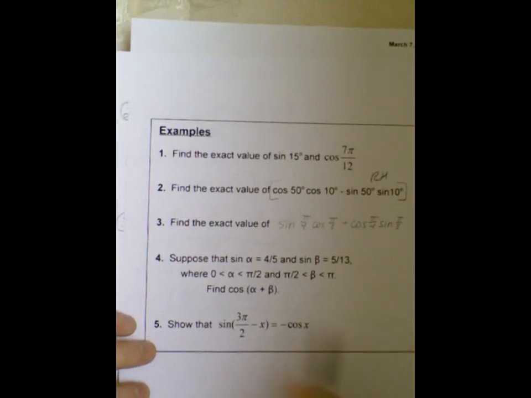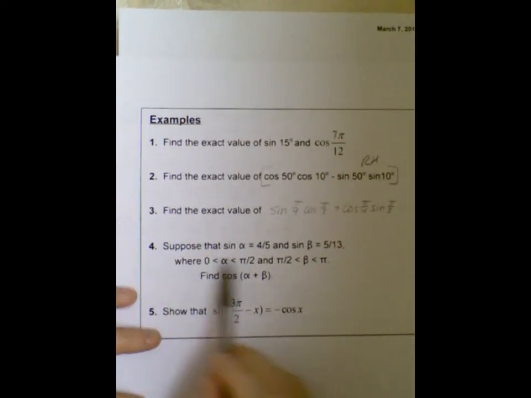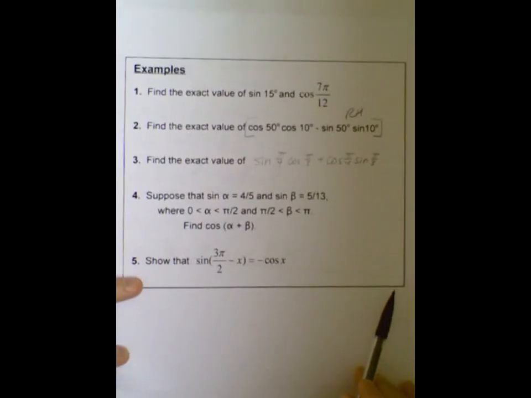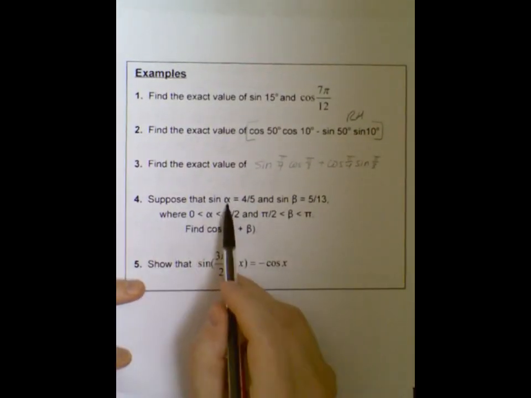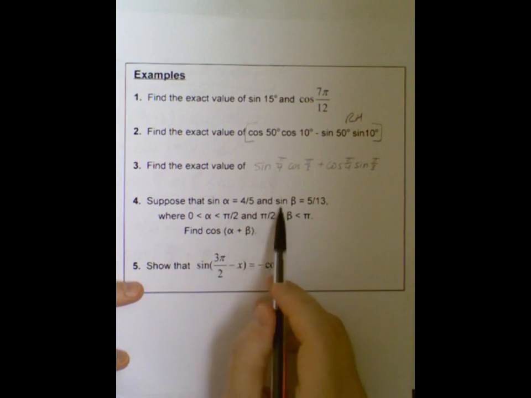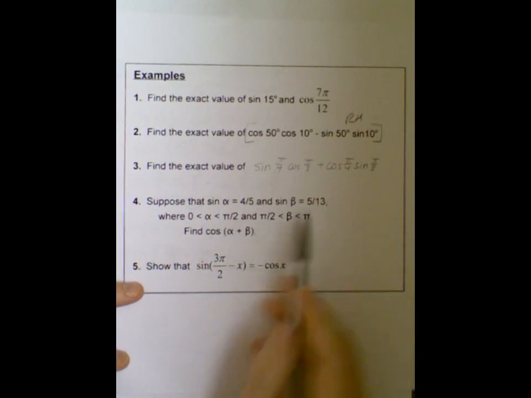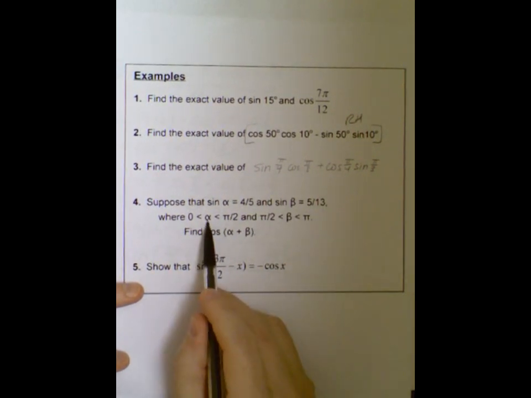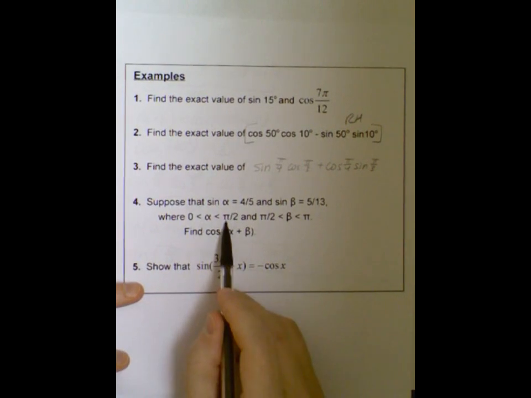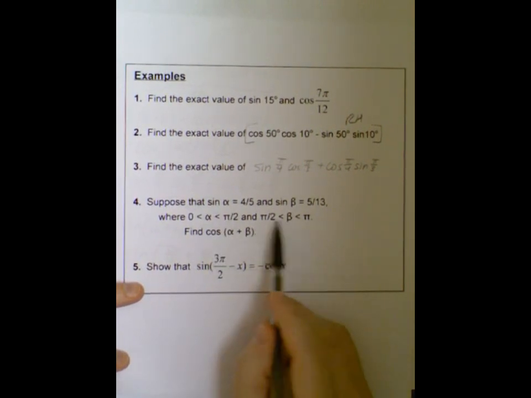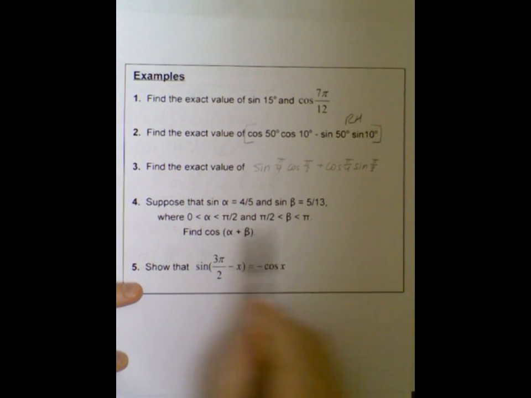All right, let's try number 4. Number 4 is kind of a long one, but once you break it down, you're going to realize it's not as bad as it looks. Let's suppose that the sine of A is 4 over 5, the sine of B is 5 over 13. And this means that angle A lives between 0 and pi over 2, and angle B lives between pi over 2 and pi. Think about what quadrant that means.